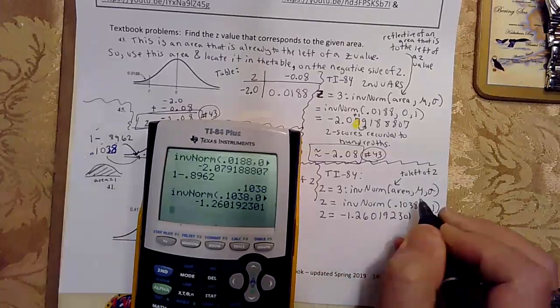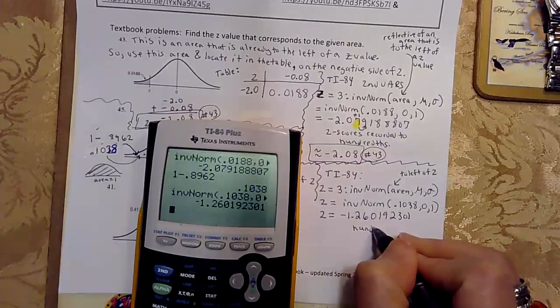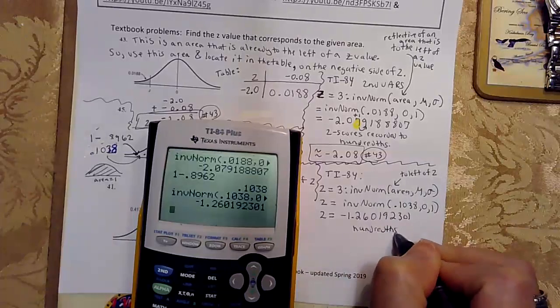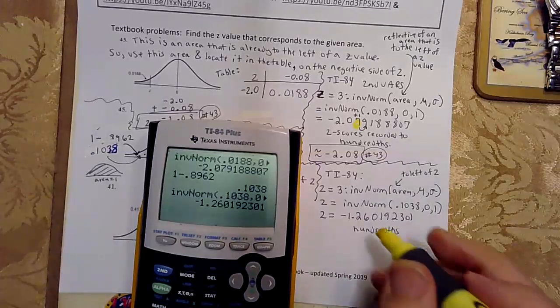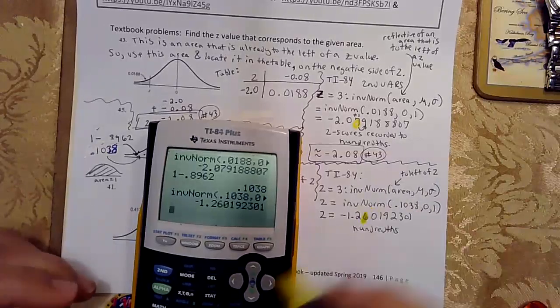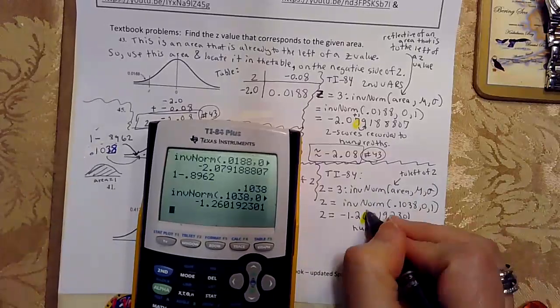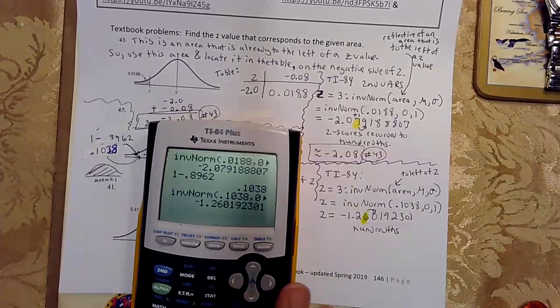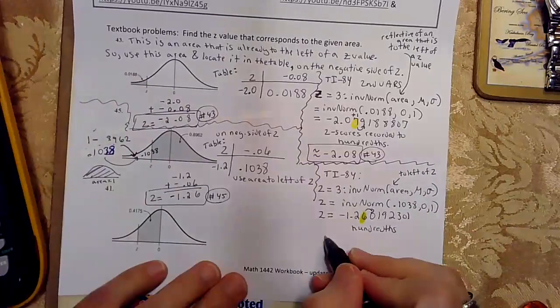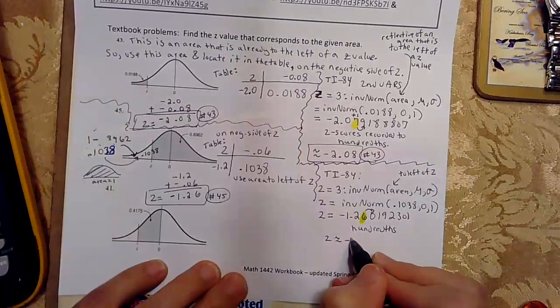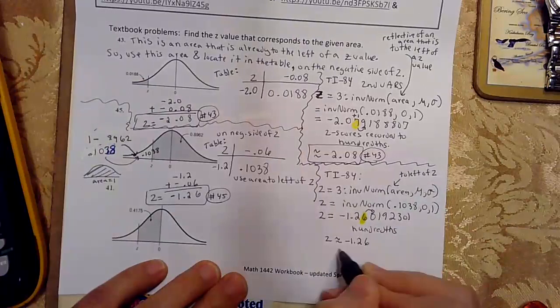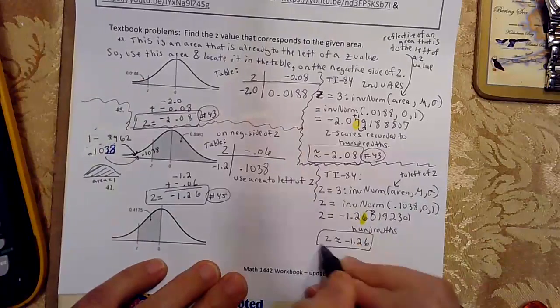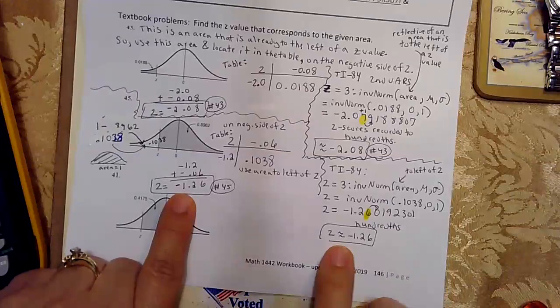Remember, Z's are hundredths place value. It's not an area underneath the curve. It's a Z-score. So tenths, hundredths. And then look at the number to the right. Is that 5 or more? Nope. So it's going to stay negative 1.26. You see, the same thing.